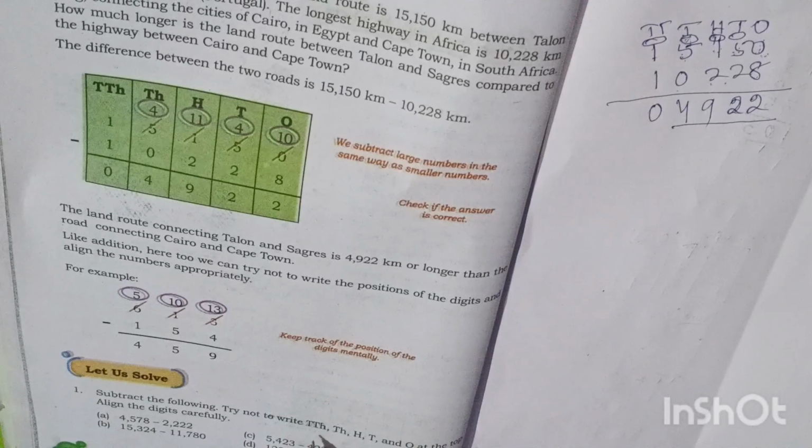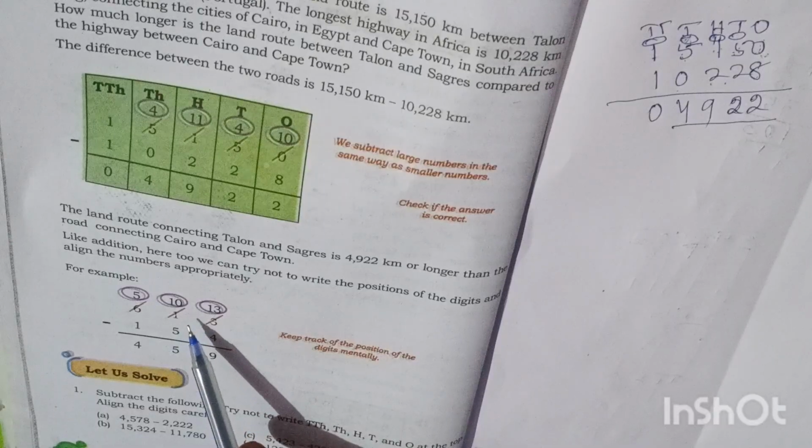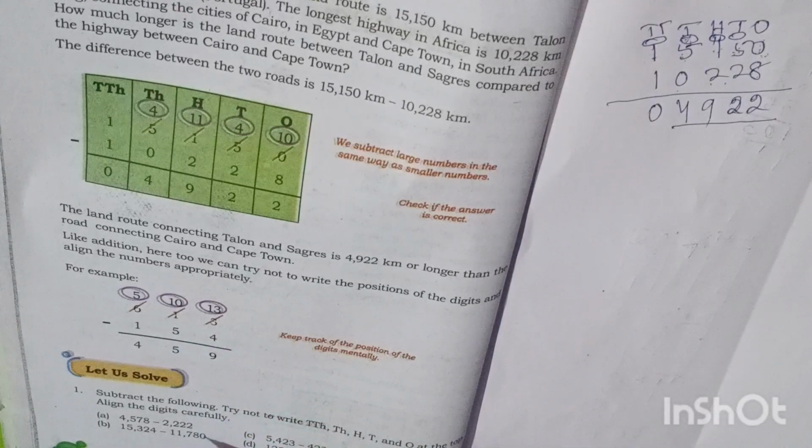Try not to write 10,000, 1,000, 100, 10 and ones at the top. Align the digits carefully, like this. You will not have written the align line. That means without the align line, you subtract those numbers. One is 4,578, the other is 2,222.